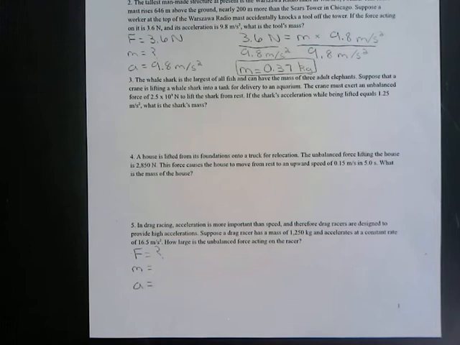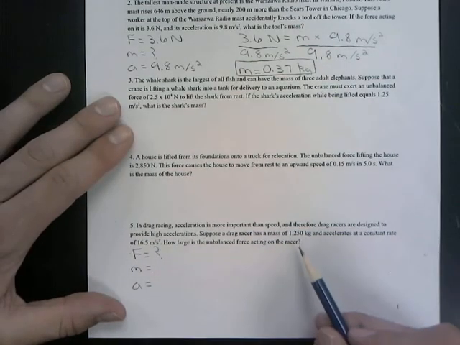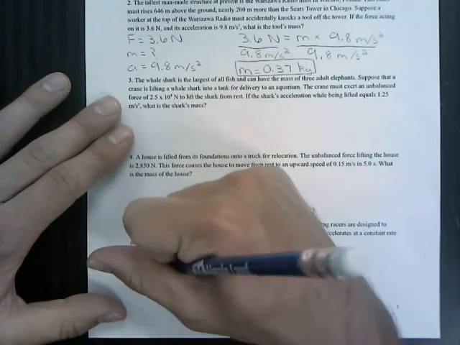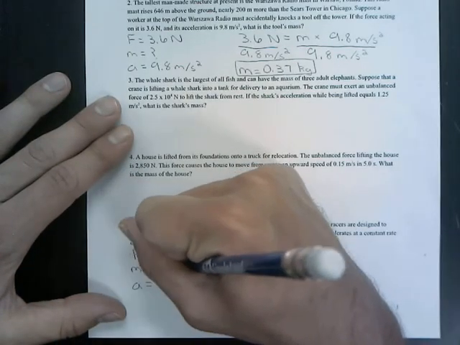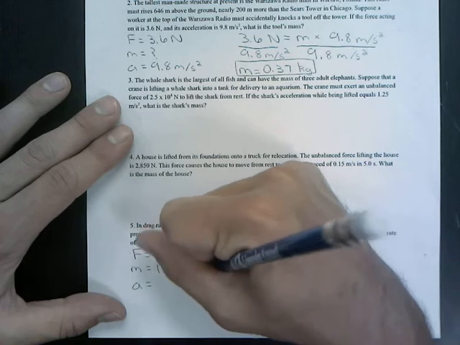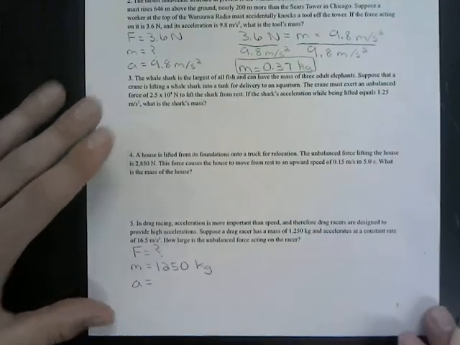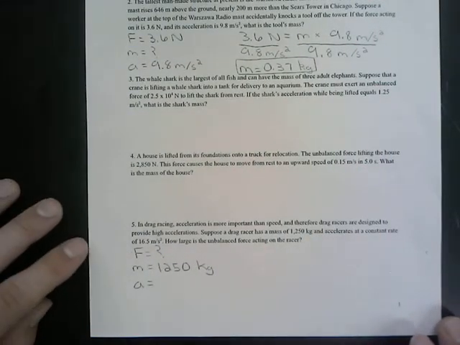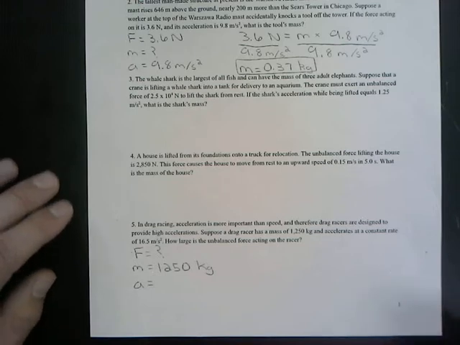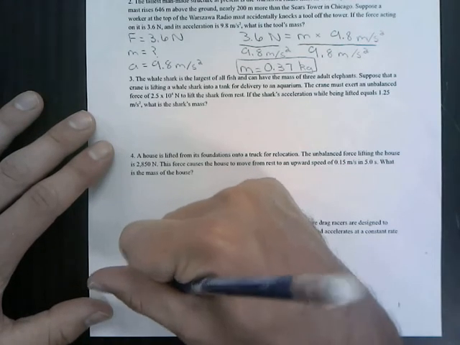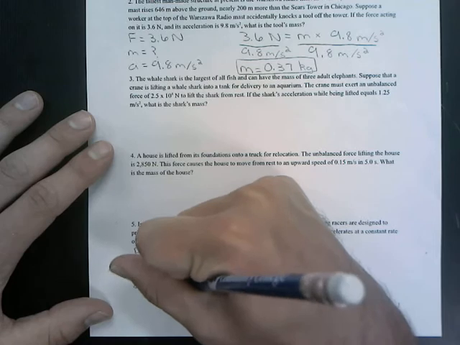Then the mass. If you read the problem closely here, it says the mass is 1,250 kilograms. So we have 1,250 kilograms. Now, the acceleration. It said the drag racer is accelerating at 16.5 meters per second squared. So that becomes our acceleration.